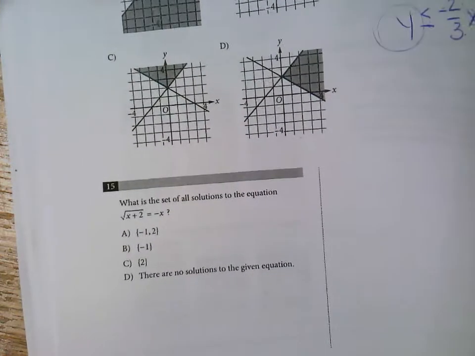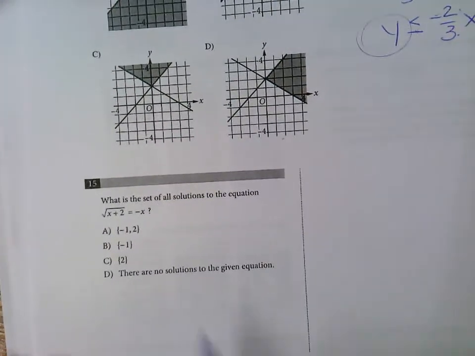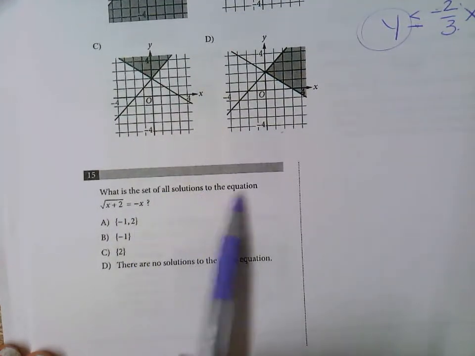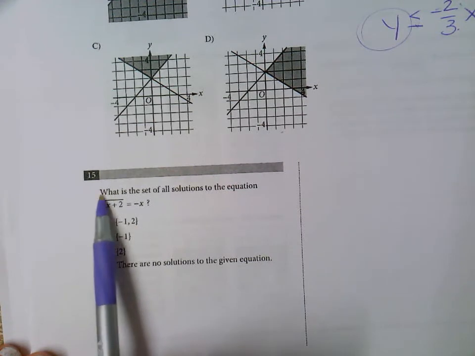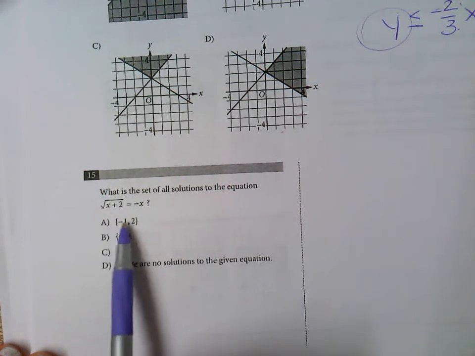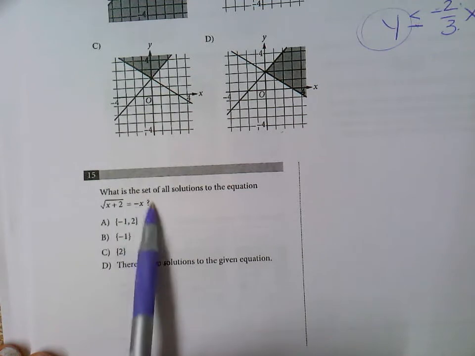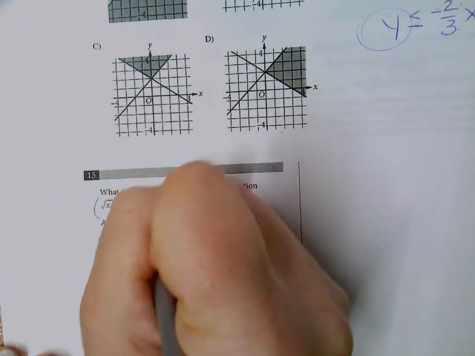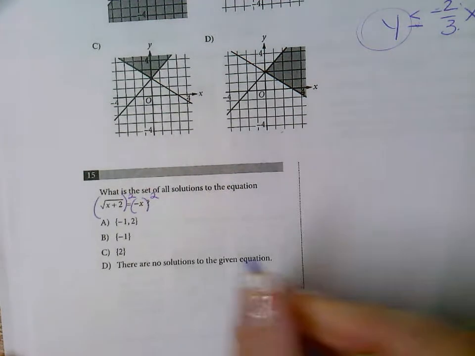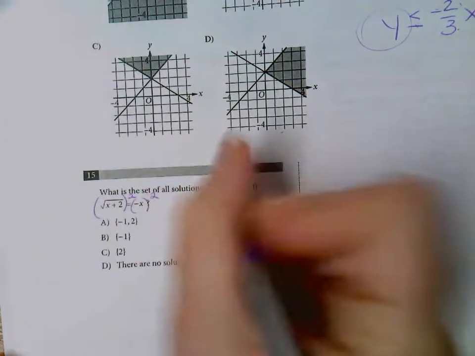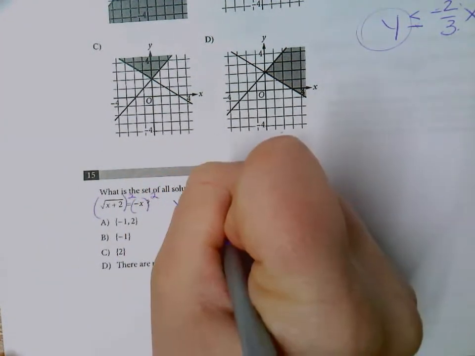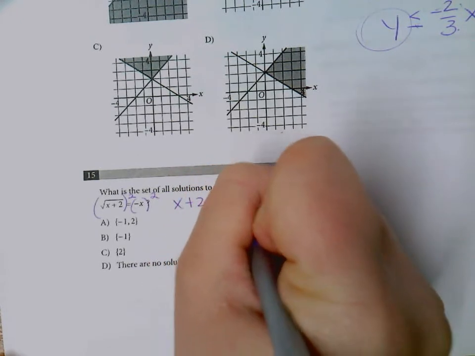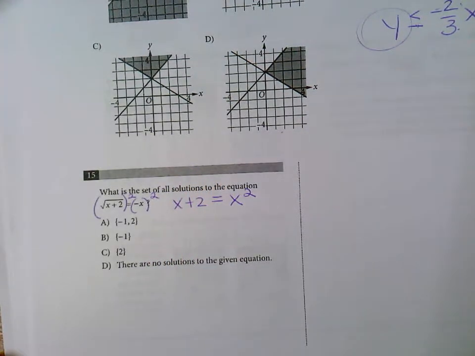Number 15, the set of all the solutions to this equation. I have a square root function, so I'm trying to solve for x. I'm going to try taking the square of both sides of the equation. That will give me x plus 2 on the left, and that will just give me positive x squared on the right.